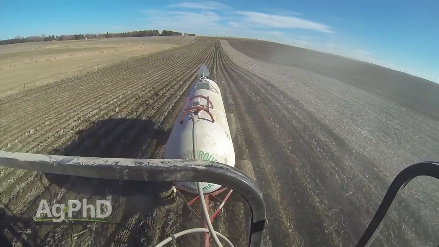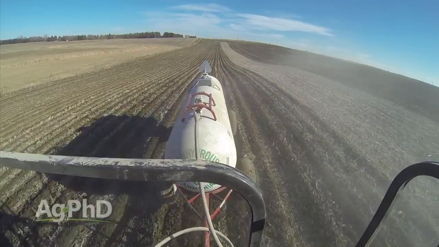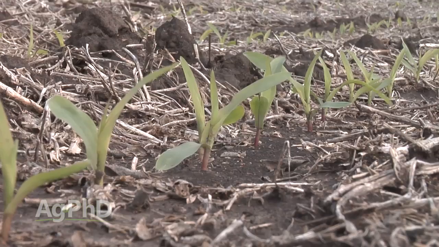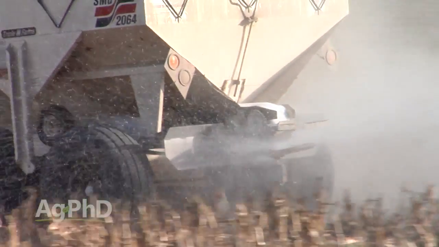One of the most common questions Darren and I get each fall is, how do I better manage my nitrogen? Because I want to spend less and I want to make sure that I have plenty of nitrogen available for the next crop, but how much can I put on? I mean, the questions just start.